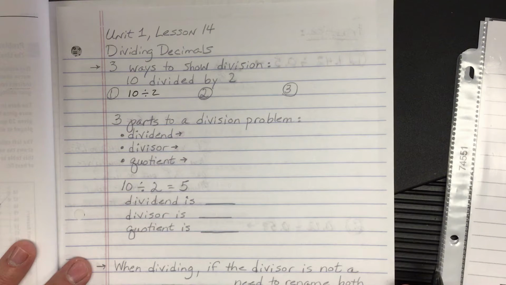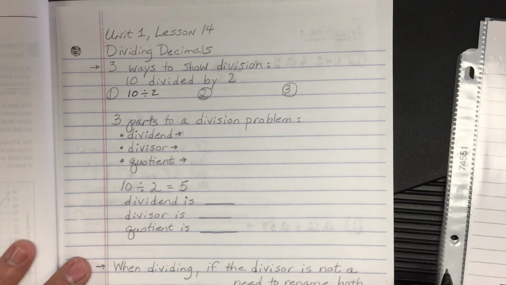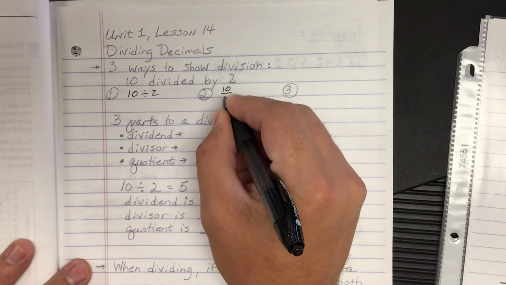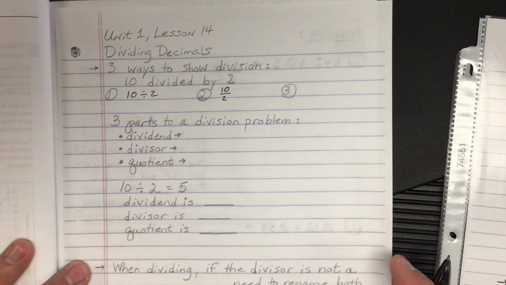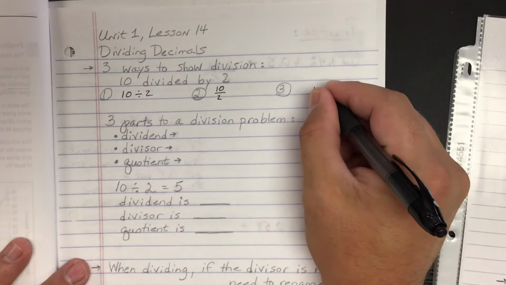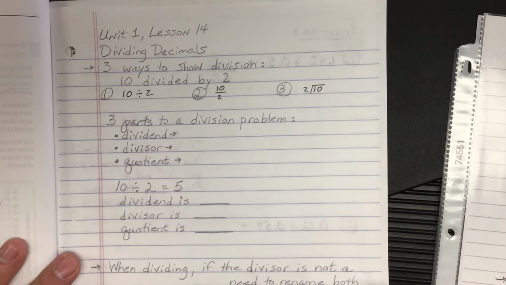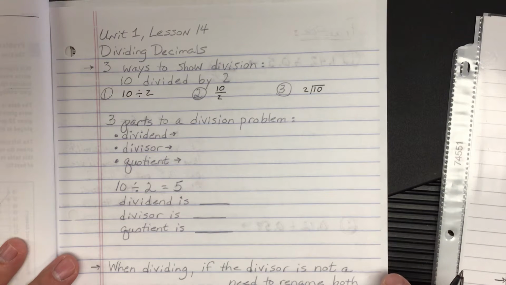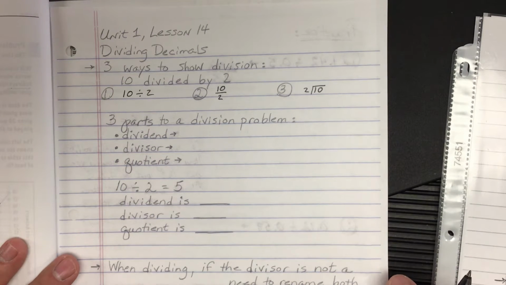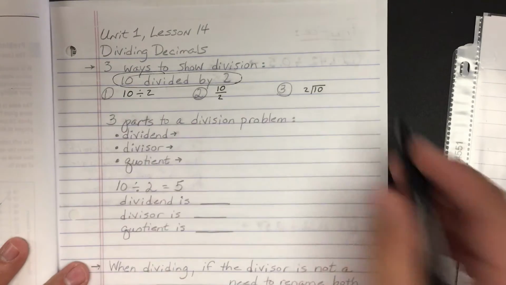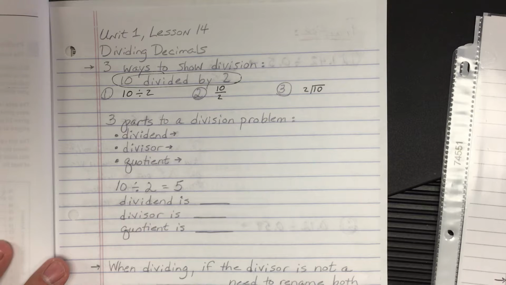10 divided by 2. The second one, you could use a fraction bar, 10 divided by 2. And the third one, 10 divided by 2, you could actually use a dividing bar. So those are 3 ways to show 10 divided by 2. Again, in words, it tells us that at the beginning. And then there's 3 other ways to show it.